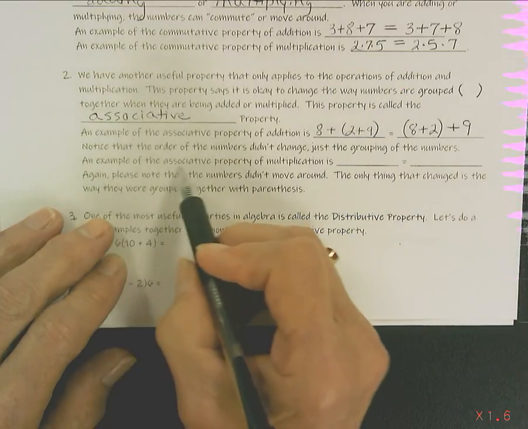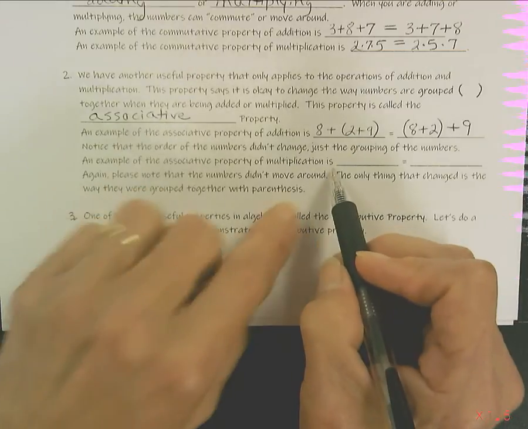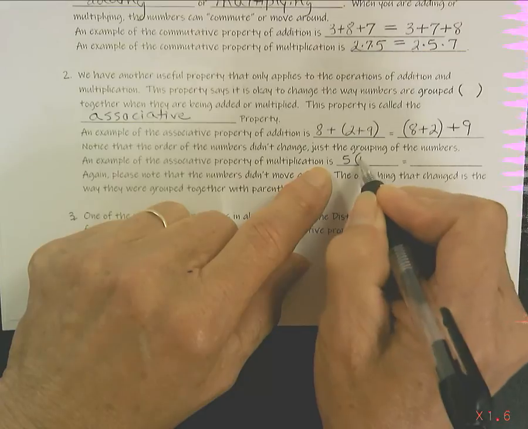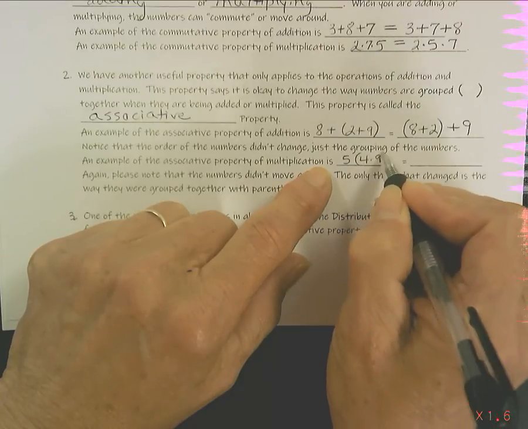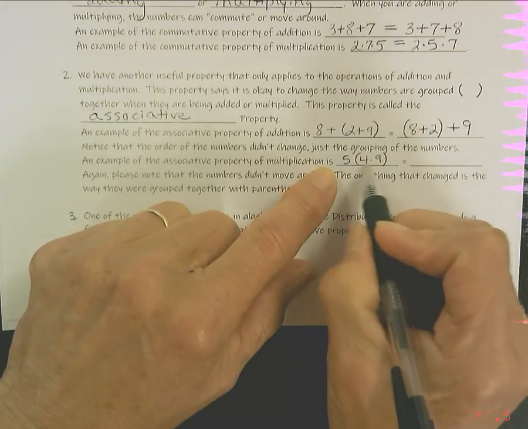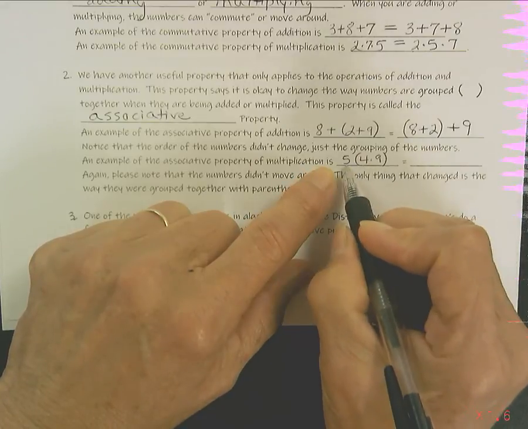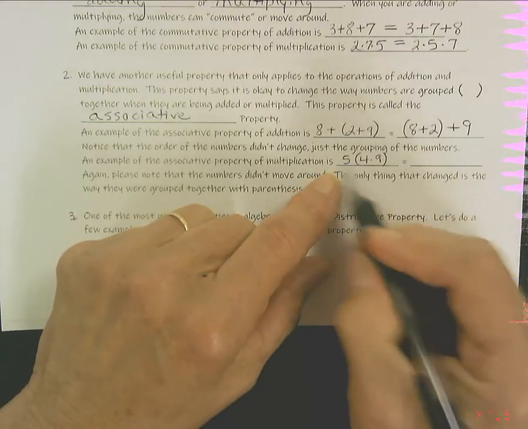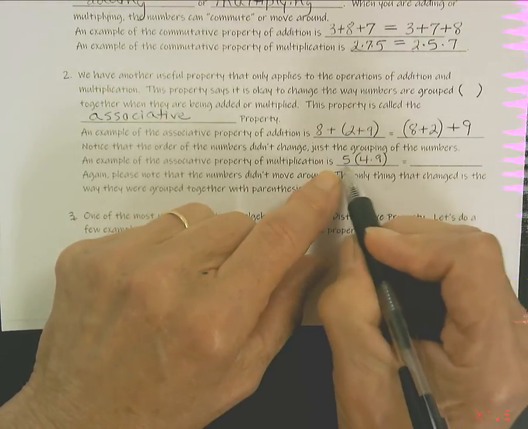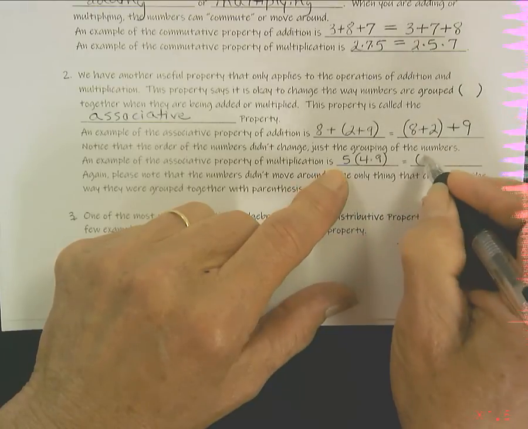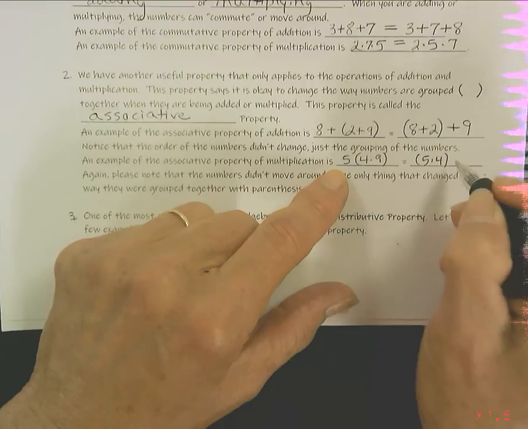An example of the associative property of multiplication is, suppose I gave you this problem, 5 times 4 times 9. Well, 4 times 9 is 36, and 36 times 5 would be hard to do in my head. But I can do 5 times 4 pretty easily. 5 times 4 is 20.